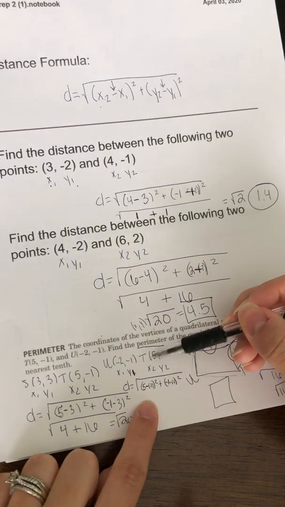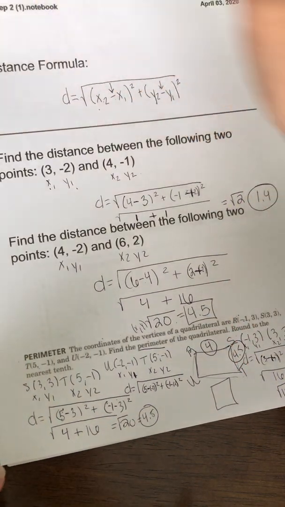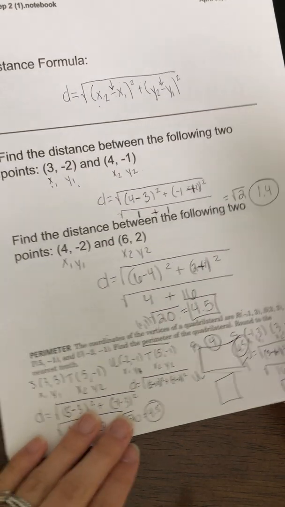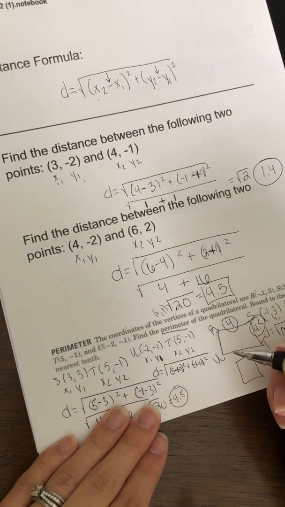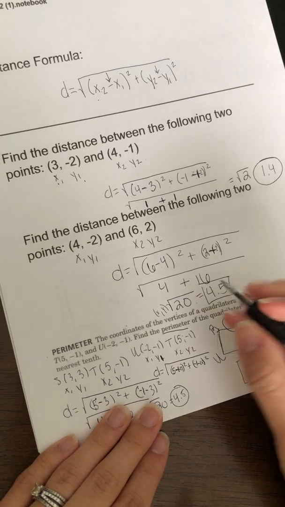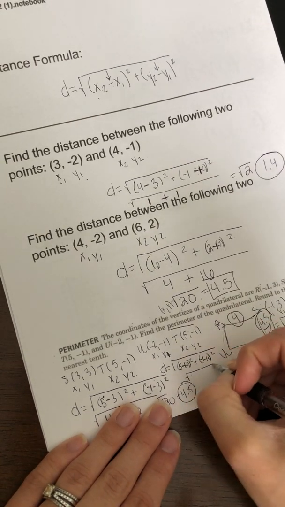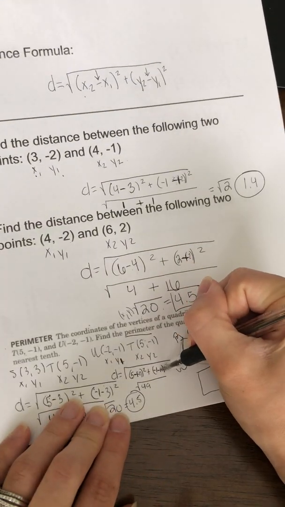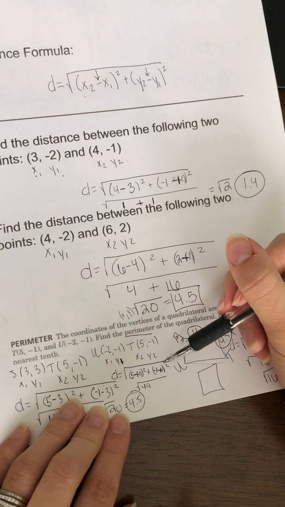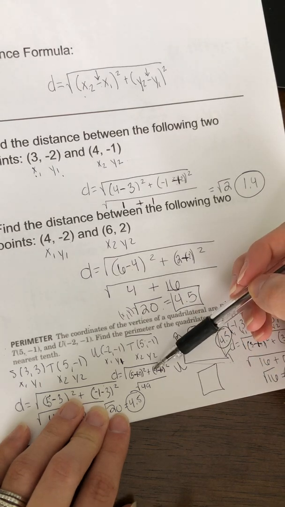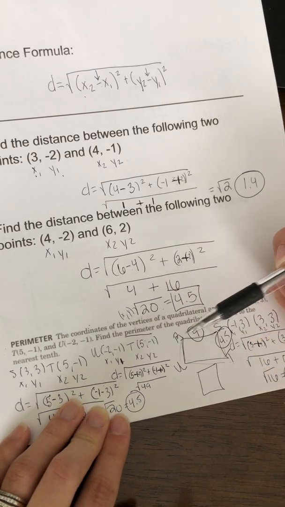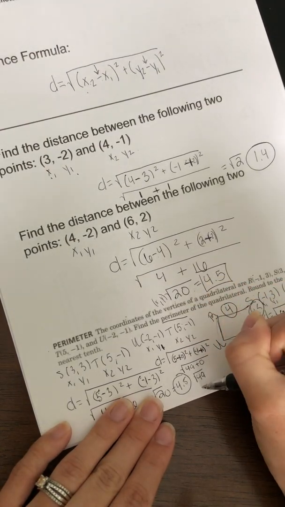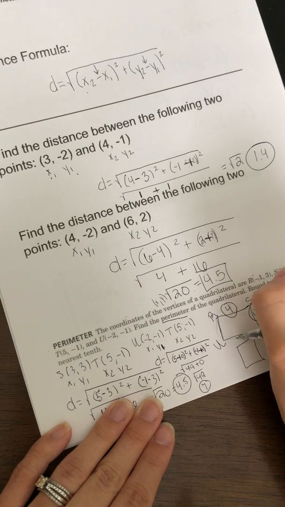Okay, let me just make sure I didn't make any mistakes. 5 minus -2, we're good there, and then -1 minus -1. Okay, so this turns into a plus. 5 plus 2 is 7. 7 squared is 49. Over here it turns into a plus. Let's see, -1 plus 1 is 0. 0 squared is 0. So that's the square root of 49, which comes out to be 7. So this side is 7.